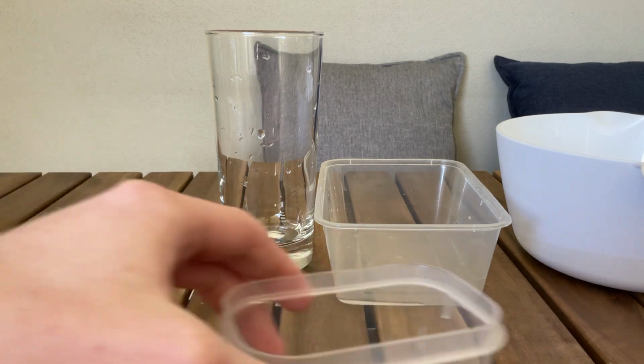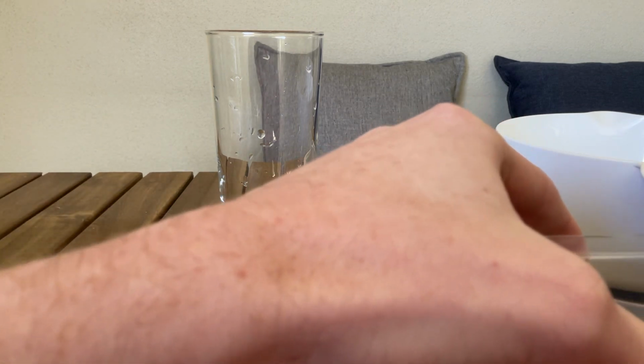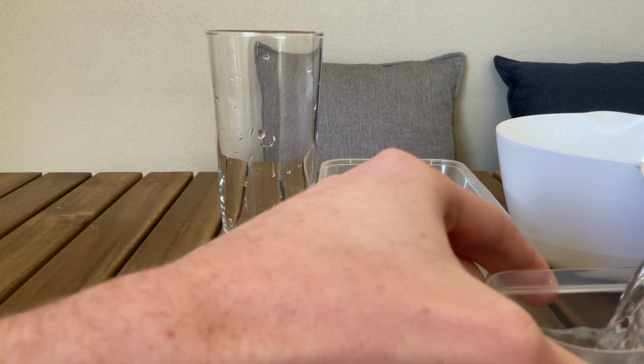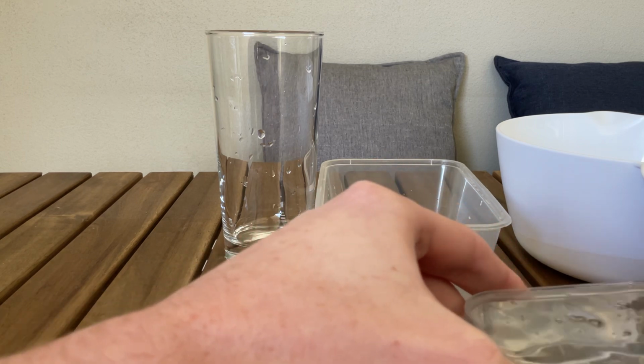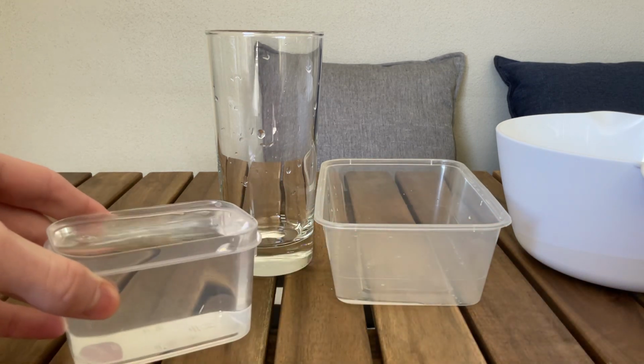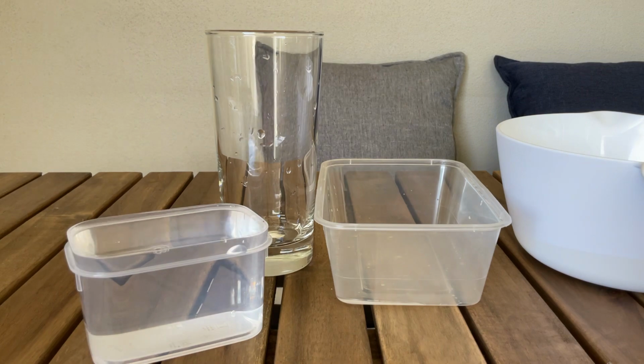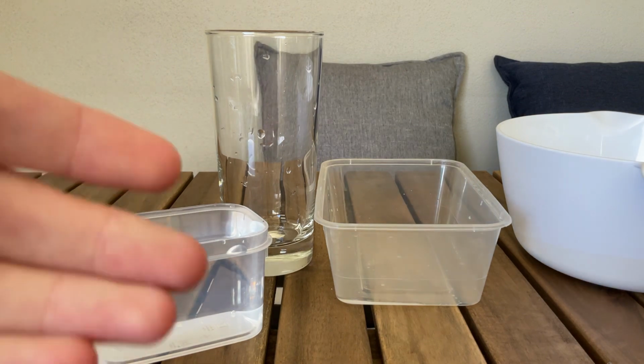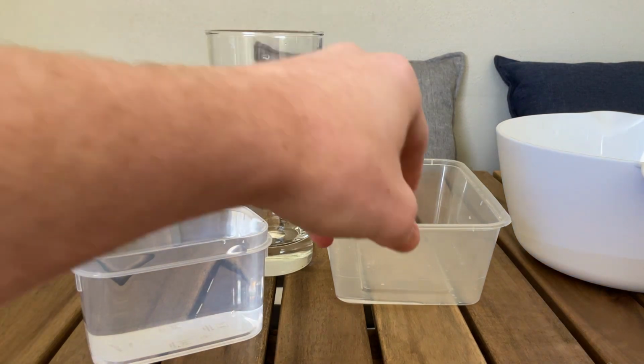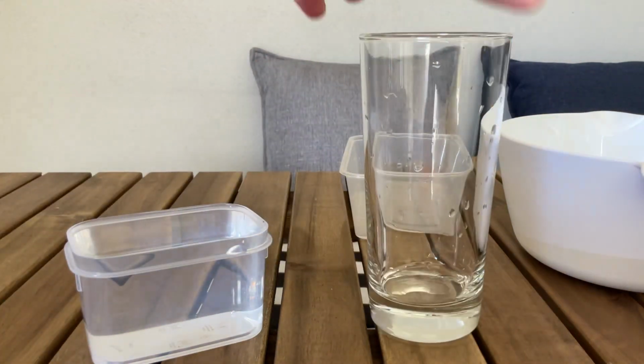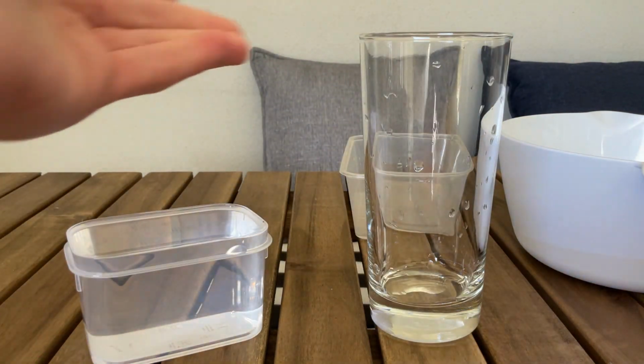So first of all, I'll just fill this one up with water. And that's going to be its maximum volume. So now that this one's full of water, that's the amount of water in there, that's the volume that that container can hold. So to compare between this one and the glass, which I think will be the next smallest container, I'm going to tip this water into here.